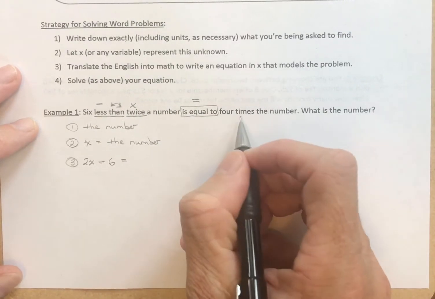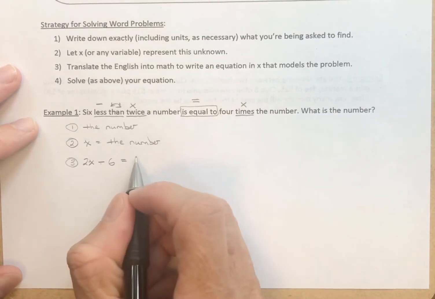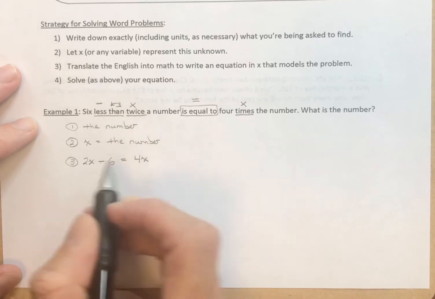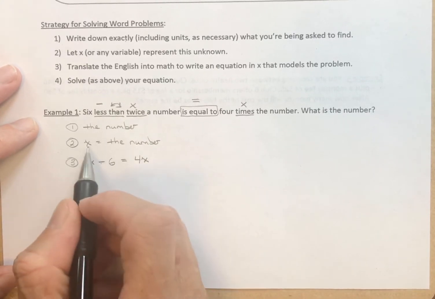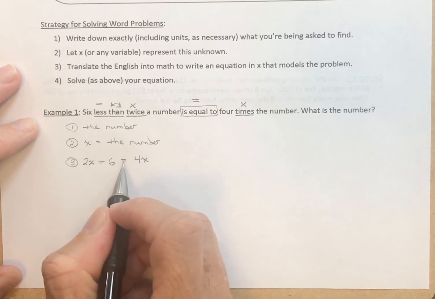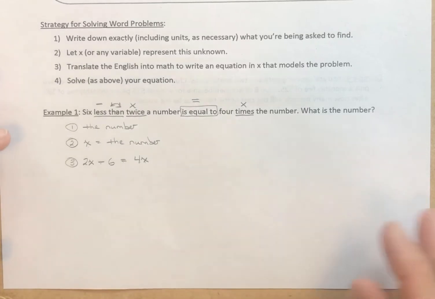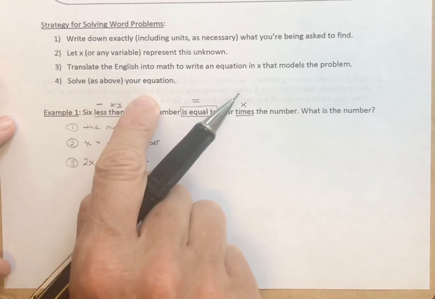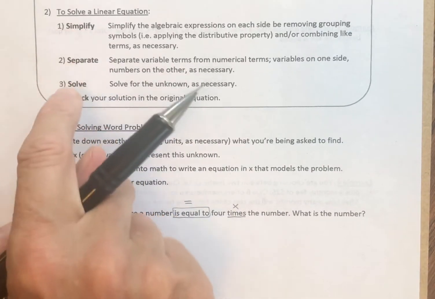4 times the number, well, times, of course, means multiplication. 4 times the number, 4x. 6 less than twice a number, x equals a number, is equal to 4 times the number. Once you've done that, that's step 3. Now we're into solve the equation. And if I move it up here, we know simplify, separate, solve. Check.